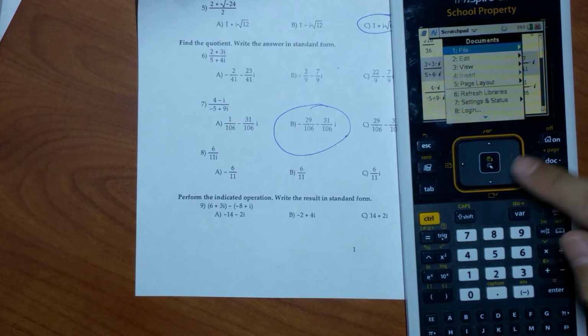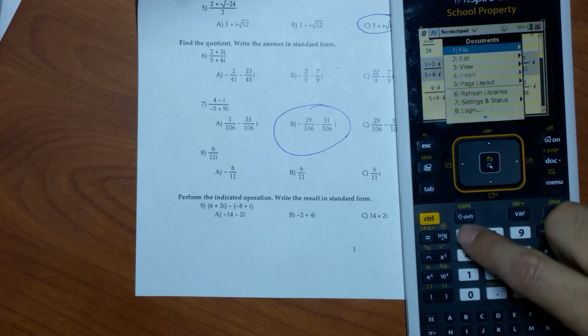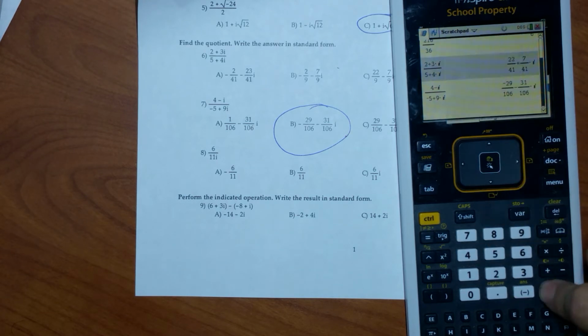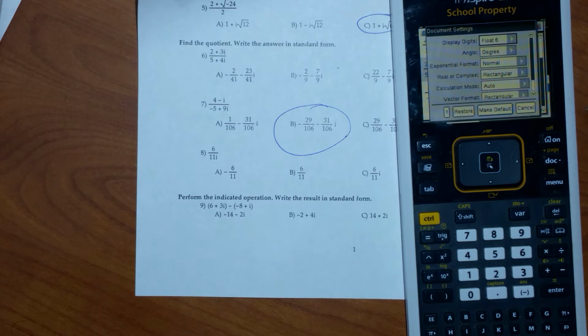So a couple things in the calculator. You need to go to 7, my settings, my document settings. Couple things. Degree. All the angles that we're dealing with right now are in degrees. There's one on the back that is a radian, but you're going to have to change that one yourself.